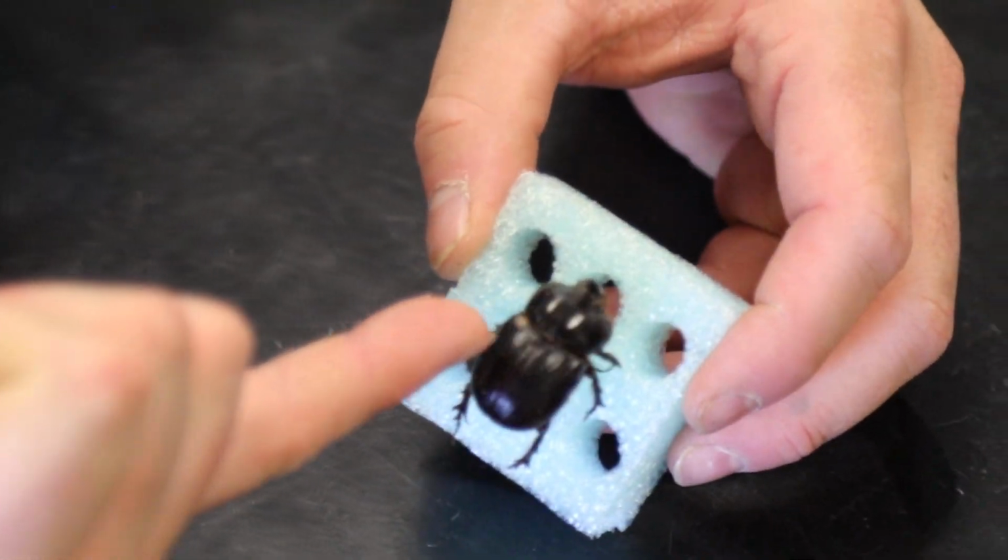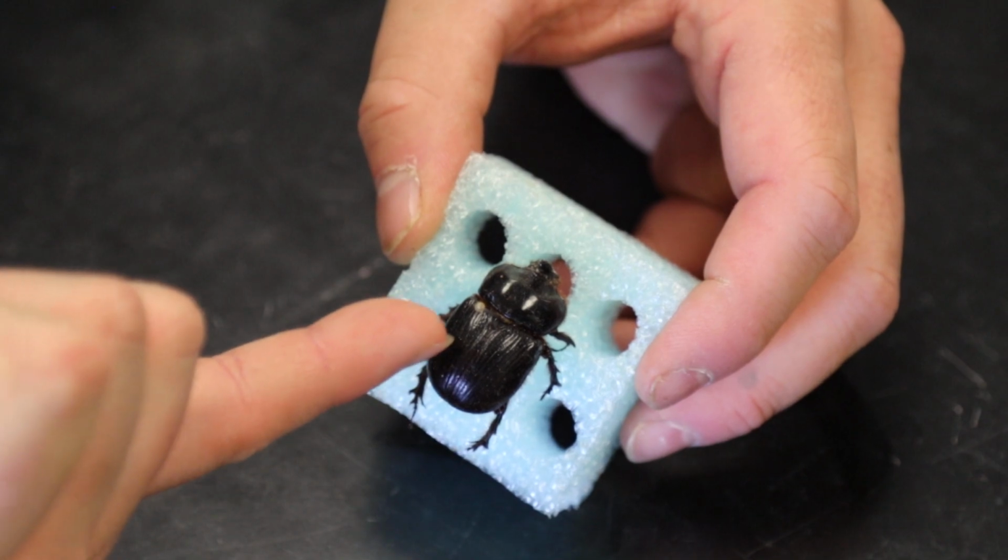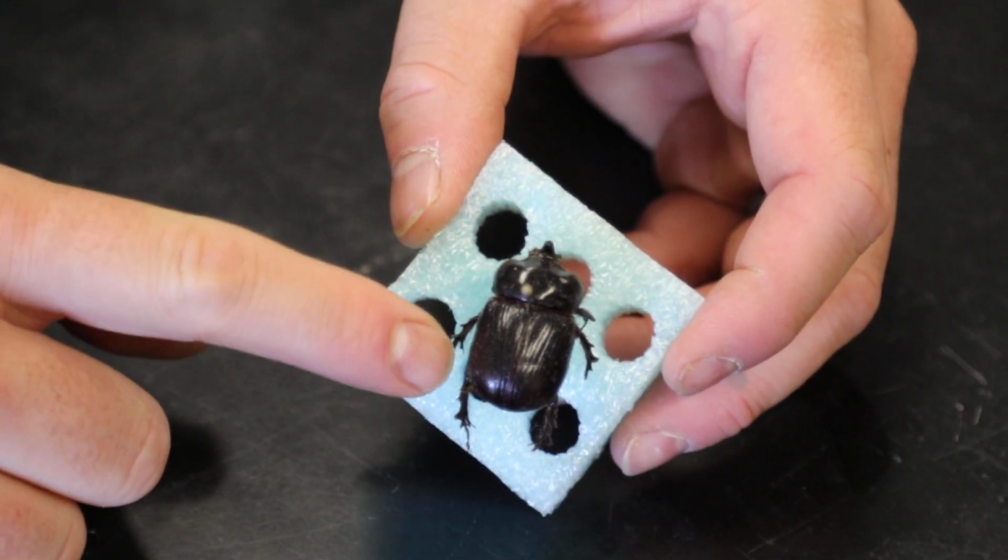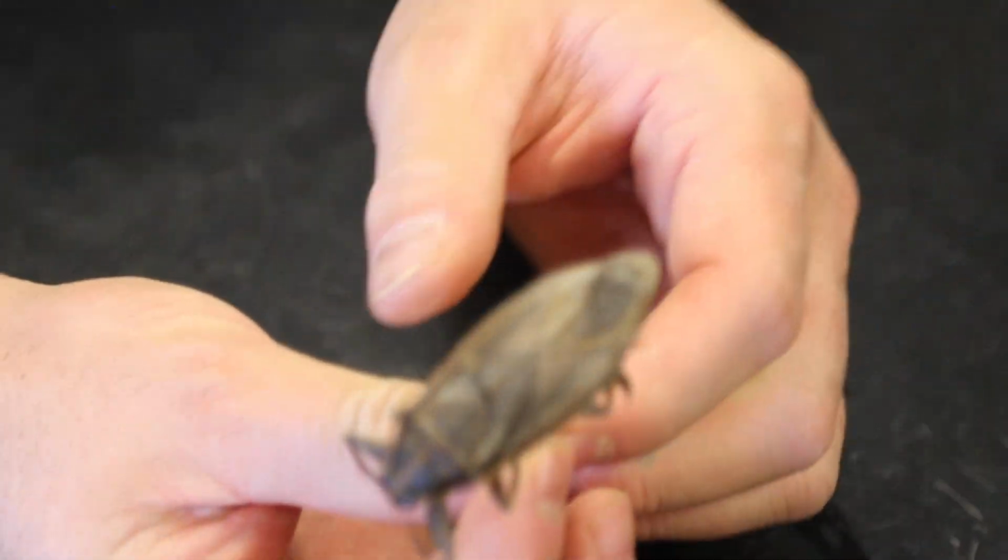Let's do Coleoptera next. Coleopteras are beetles. Here's a good example of a beetle right here. Beetles have hard shells on their back. That's elytra, which forms their first set of wings and covers their second set of wings. Then we have hemipterans. Hemipterans are the true bugs. I've got a few different examples of hemipterans. This is one example, a giant water bug.